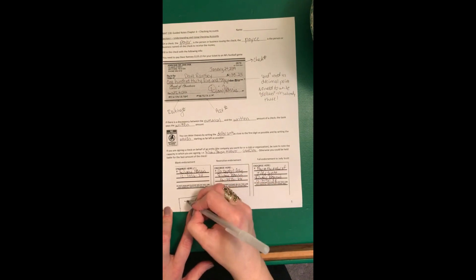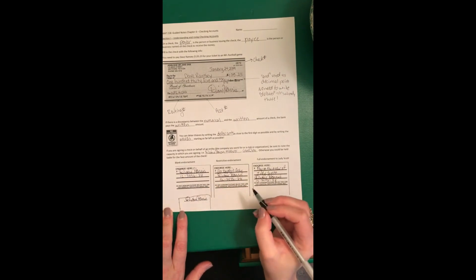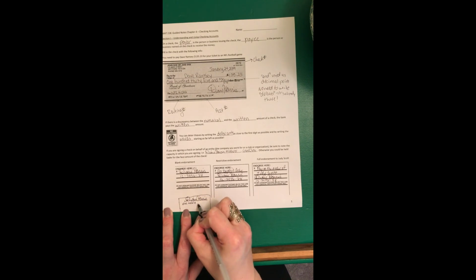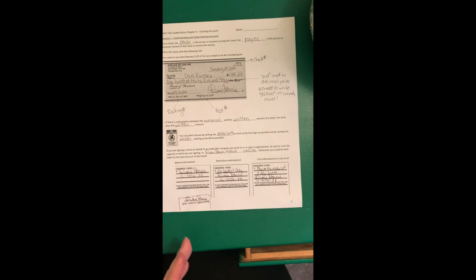My bank has me sign it. They don't have me put my checking account number on it. And then they have me write for mobile deposit only. Then I take a picture of it.